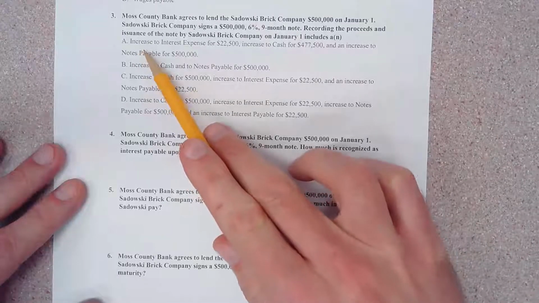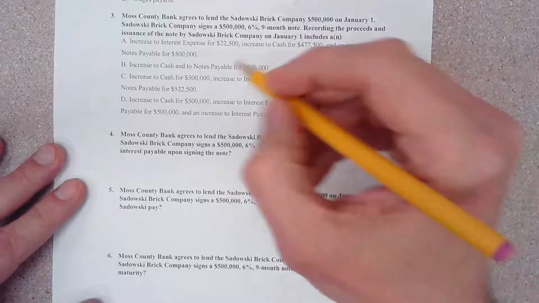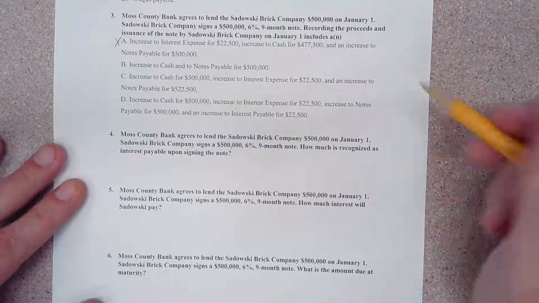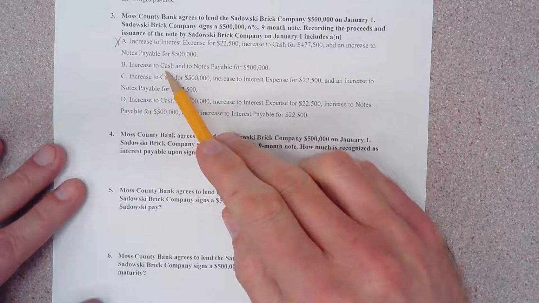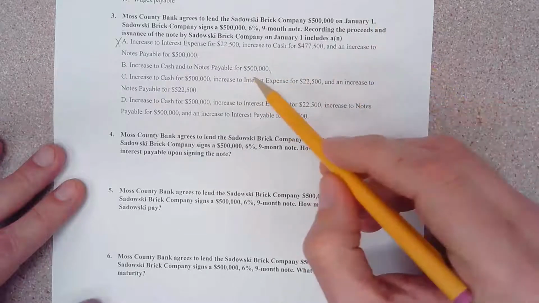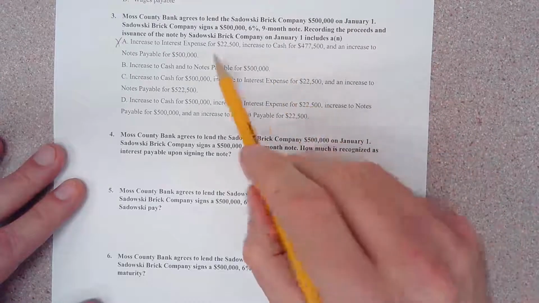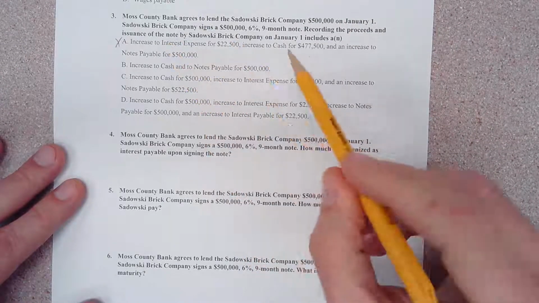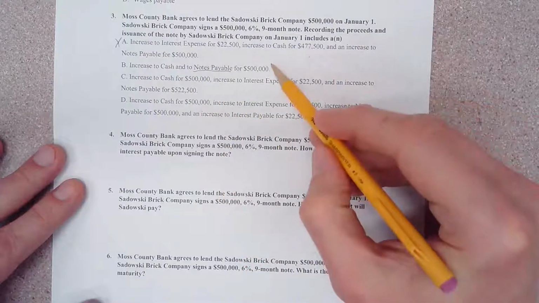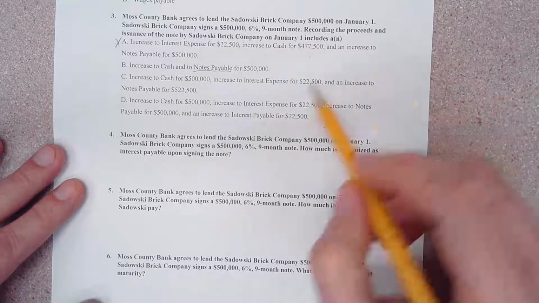Let's look at choice A. Cash $477,500. That is a wrong answer because they got $500,000. Choice B, increase to cash and to notes payable for $500,000. Well, they definitely got $500,000, and they issued a note to the bank indicating a current liability, note payable, of $500,000. So that looks like the correct answer. But let's keep going just to make sure.